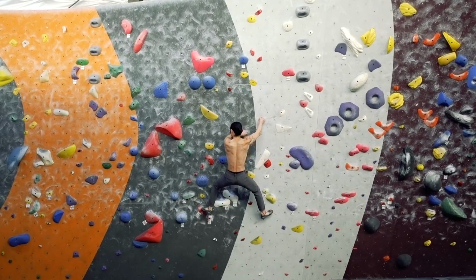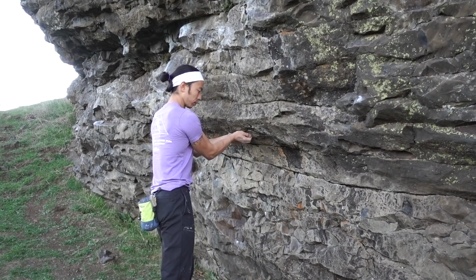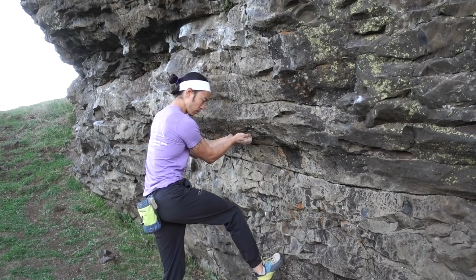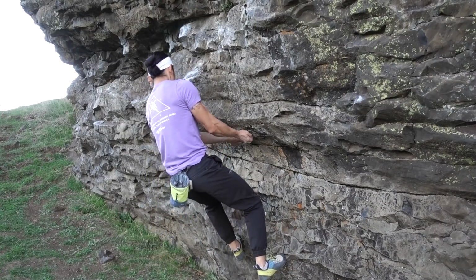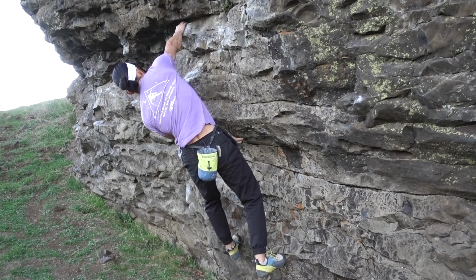This works the same whether you're side pulling or using the hold in a gaston. Another common scenario involves the undercling. As it is an upward pulling hold, we create counterpressure by pushing our bodies up into the undercling. The further up you push into the undercling, the more stable you will feel.